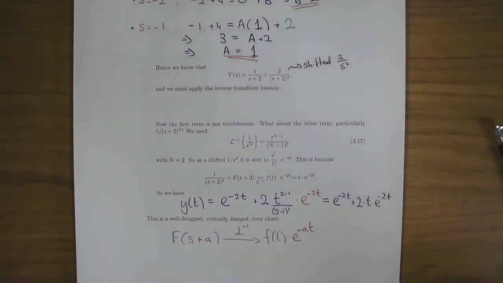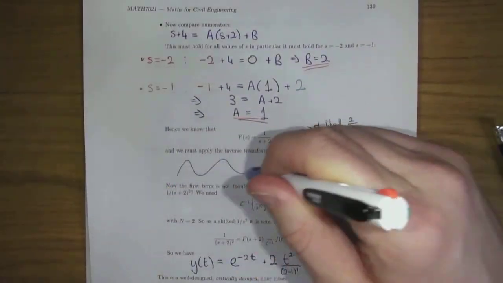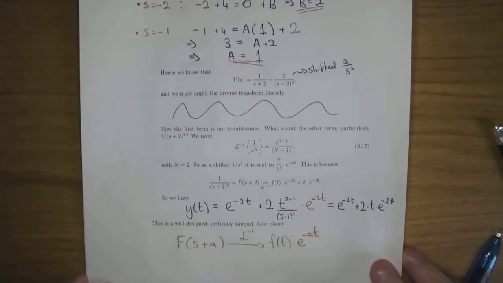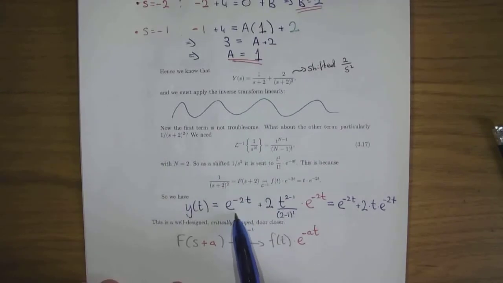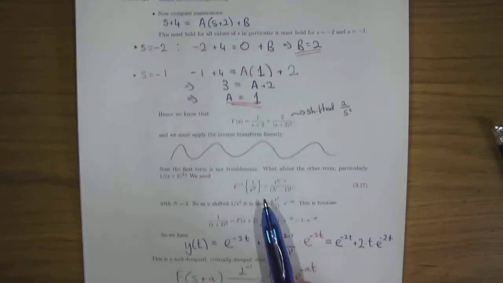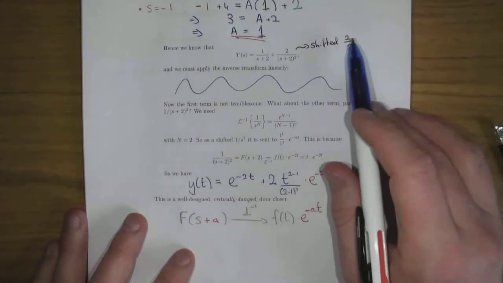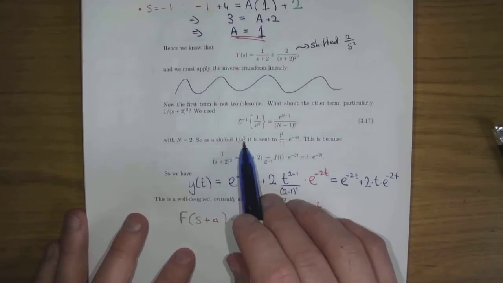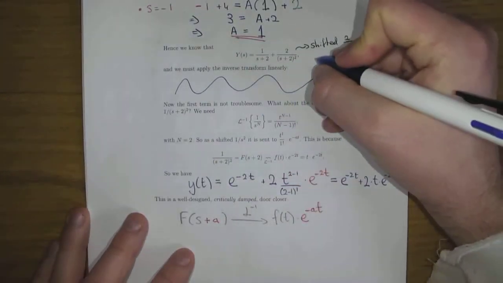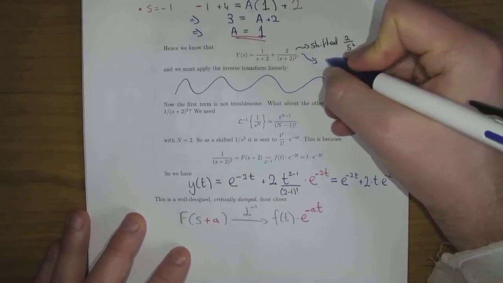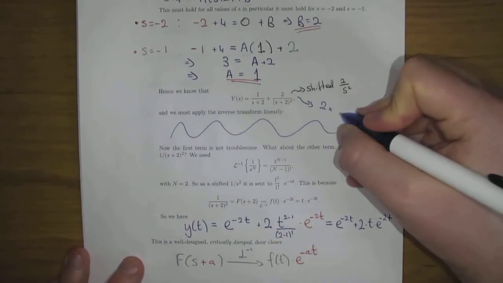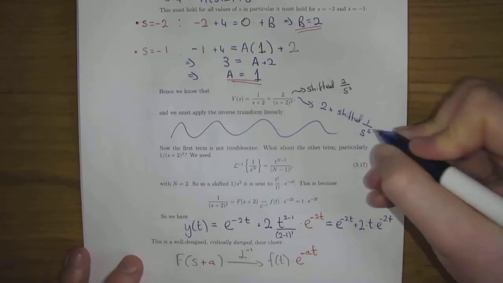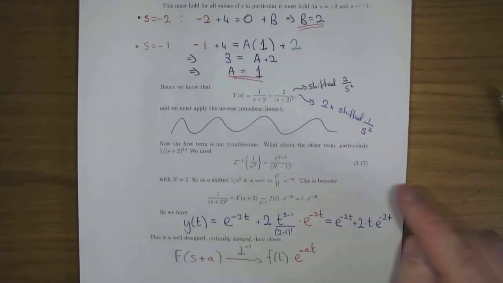Yeah, we don't really have to talk about this section here, it's not too important. This is just written down as what we just did actually. So it says the first term is no problem. It's just 1 over s plus a goes back to e to the minus at. The second term is a shifted 2 over s squared. So now here it's saying shifted 1 over s squared, or you could see this as 2 times a shifted 1 over s squared.